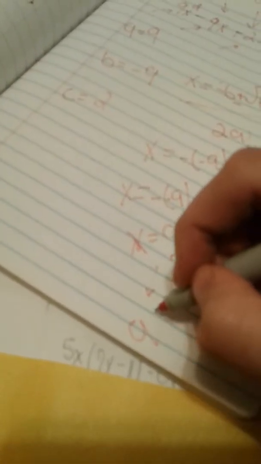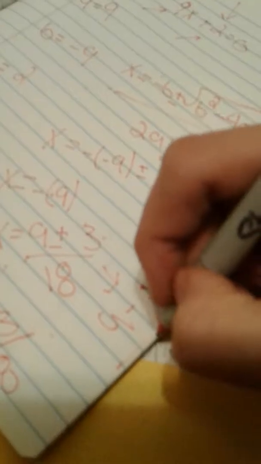x can be broken down into two pieces. It could either mean 9 plus 3 over 18, or 9 minus 3 over 18. And so 9 plus 3 is 12, so 12 over 18.